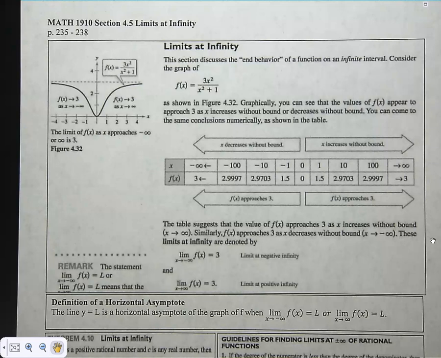We had when a function had a vertical asymptote, as x approaches that vertical asymptote from the left or from the right, the y's were either going to positive infinity or negative infinity. Those were infinite limits, not to be confused with limits at infinity. Limits at infinity means what's happening with the function as x gets infinitely small or infinitely big.